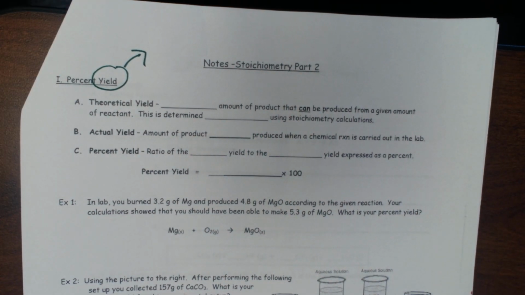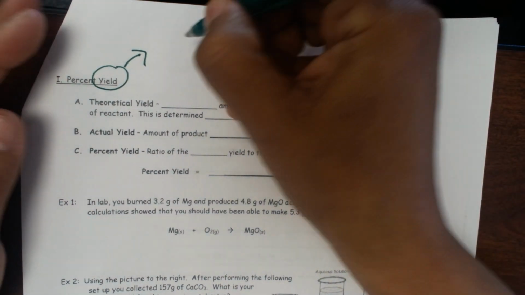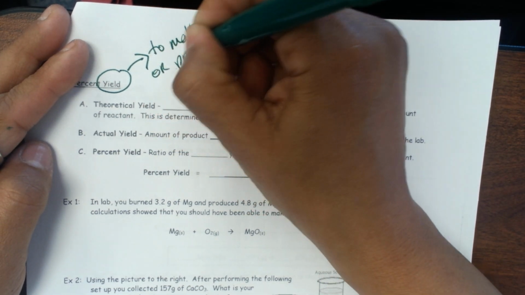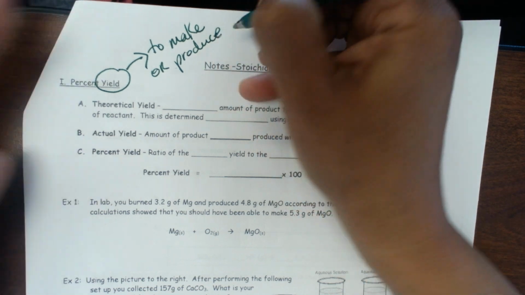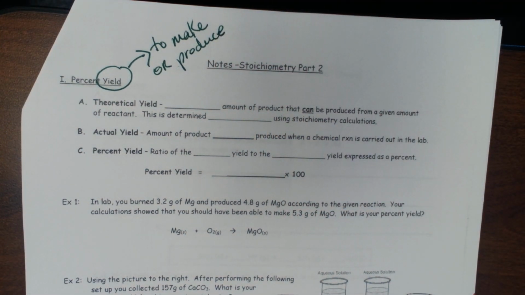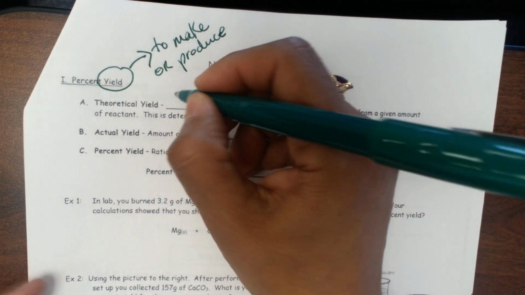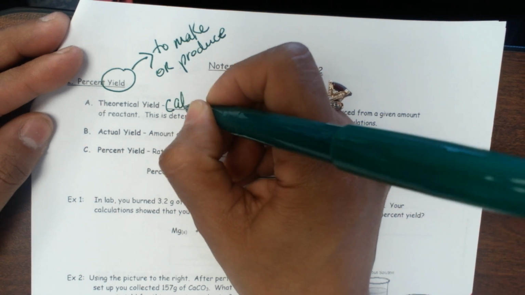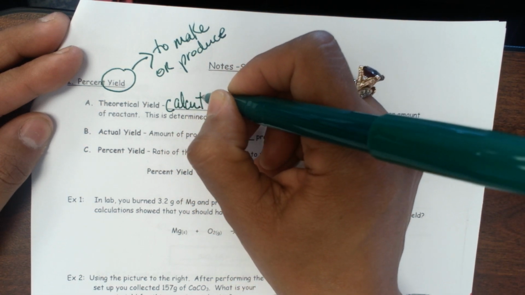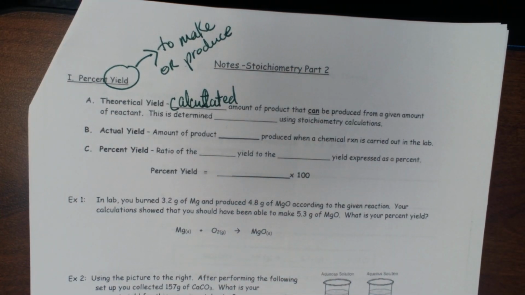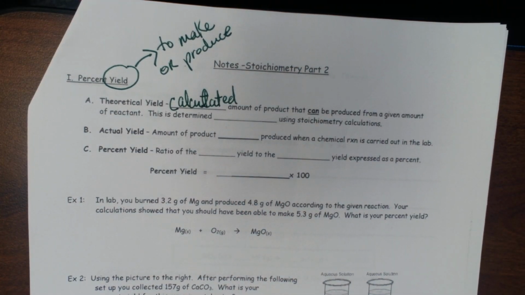All right, so here we go. Percent yield. The word yield means to make or produce. It says we have a couple of yield words. We have 1, 2, 3. Theoretical yield is the actual calculated amount of product that can be produced from a given amount of reactants.